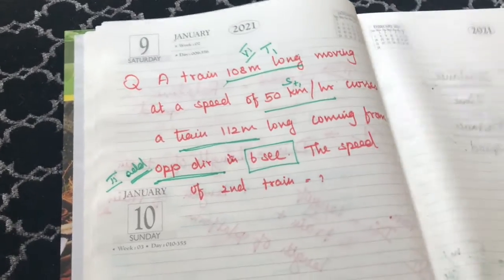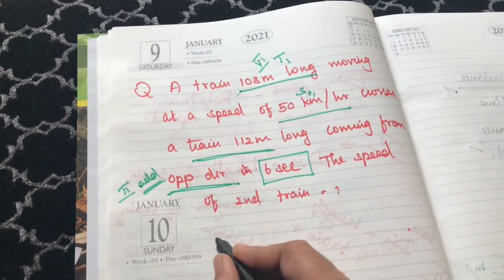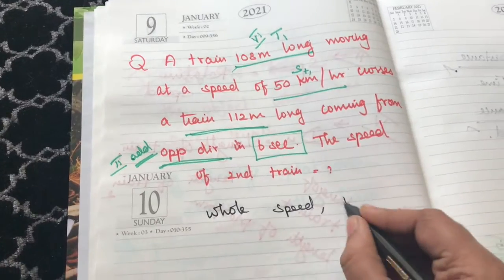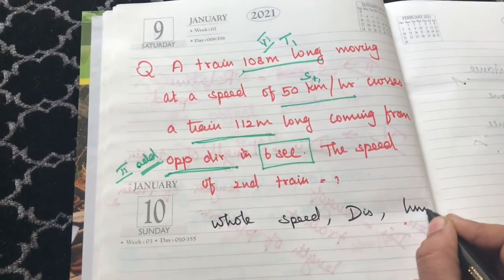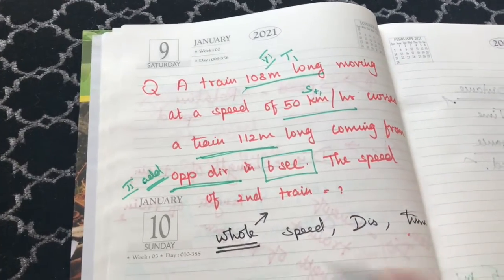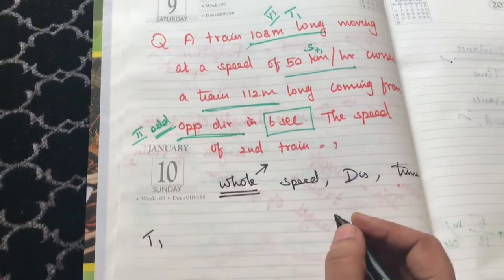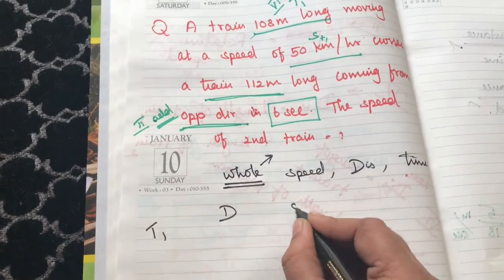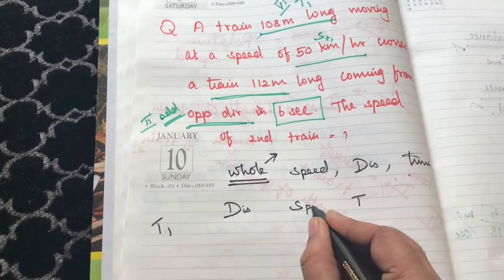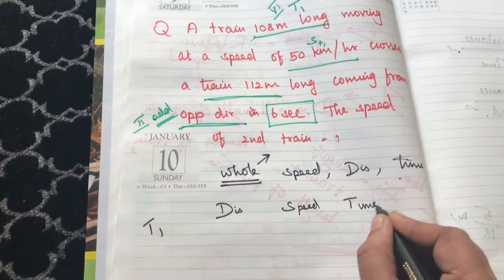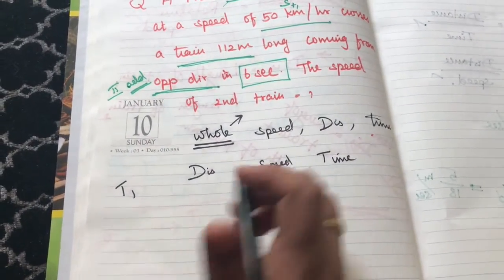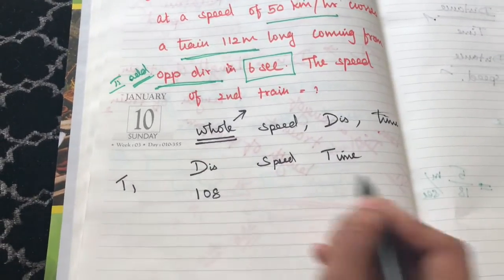So I need to write the whole speed, distance and time. Okay. So we need to first write the whole thing. So what is train number 1? Train number 1 distance, speed and time. Okay. So what is the train number 1 distance? 108.